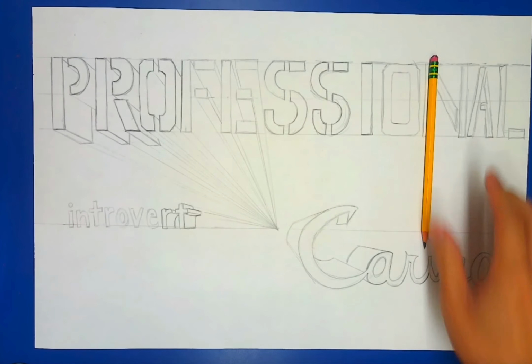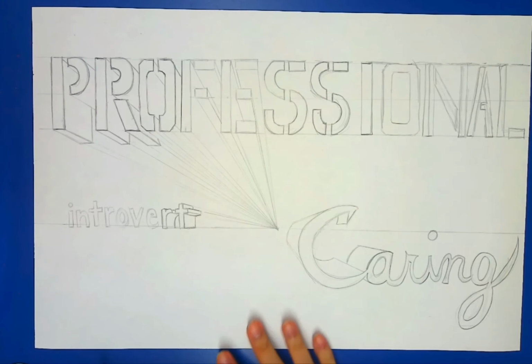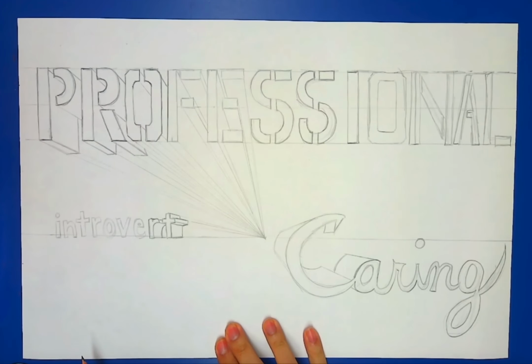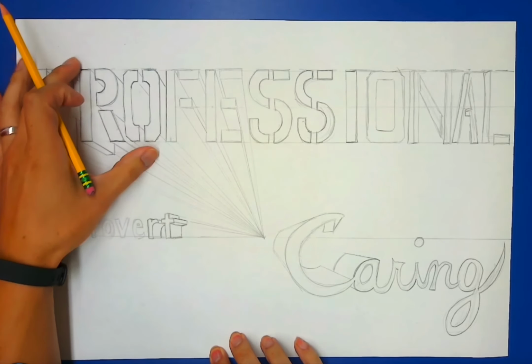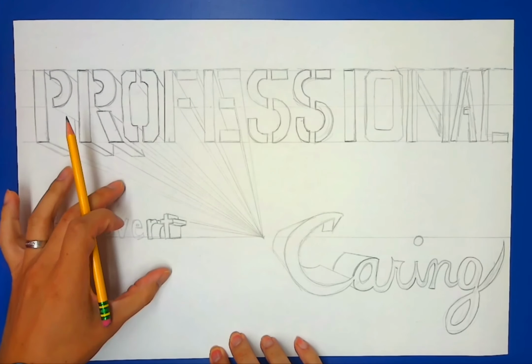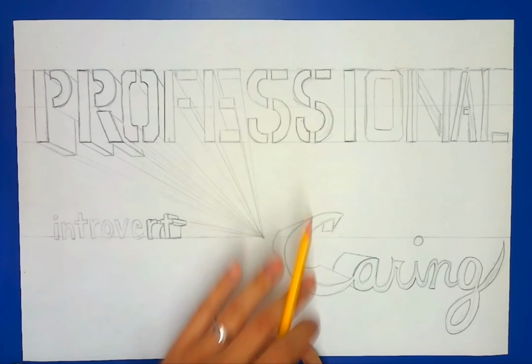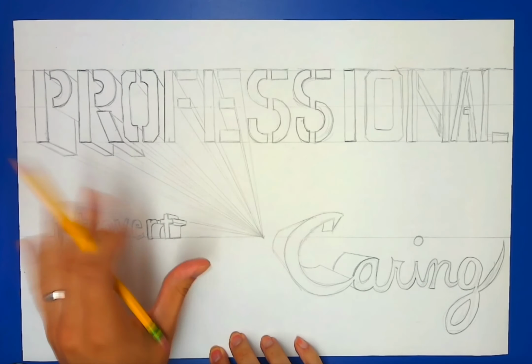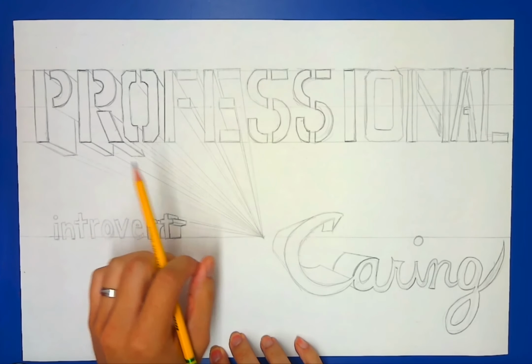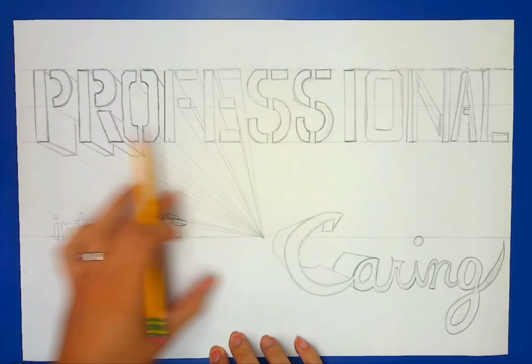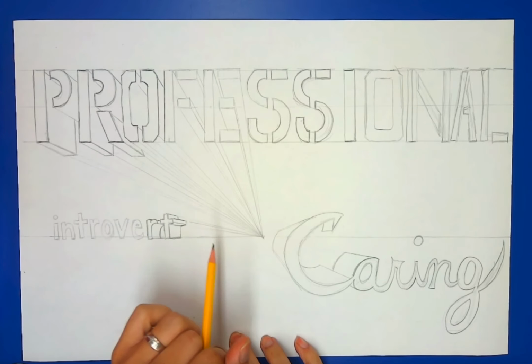One important thing to move forward with in this part of the assignment is to make sure your letters are a bit spread out in space. I noticed some people did really big letters, like on the top, the middle, and the bottom. If you did three big letters and covered the whole page, it's going to be really hard to put it in one point perspective, especially the one at the very bottom in the middle.